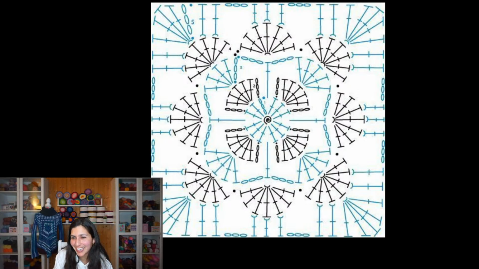Go to the left. There are no numbers. Of course there are numbers. Did I make it too small? Here are the numbers. This is row number 1, this is row number 2, this is row number 3, 4, 5.